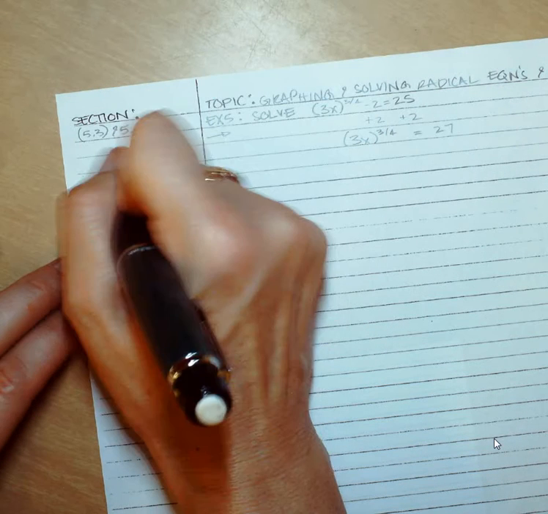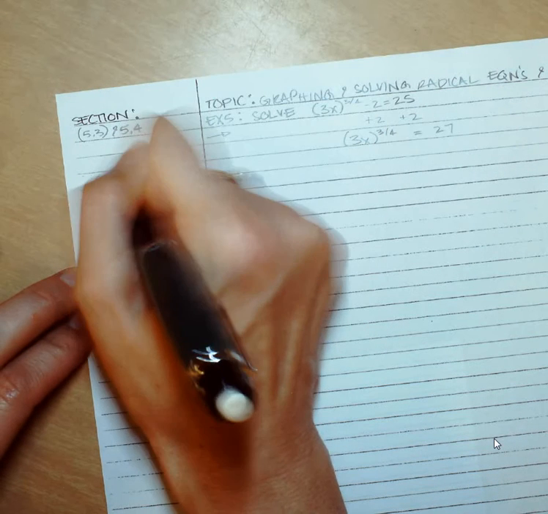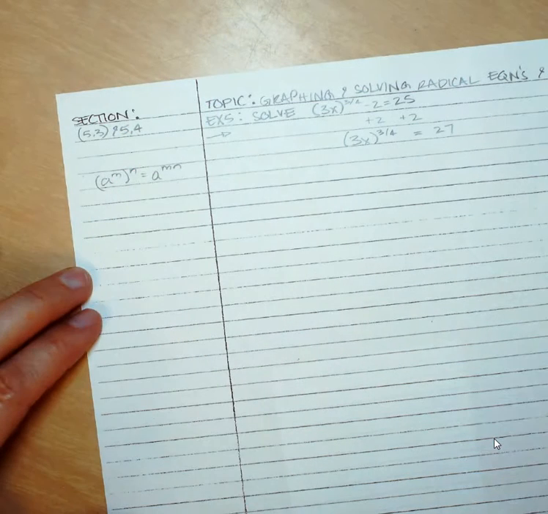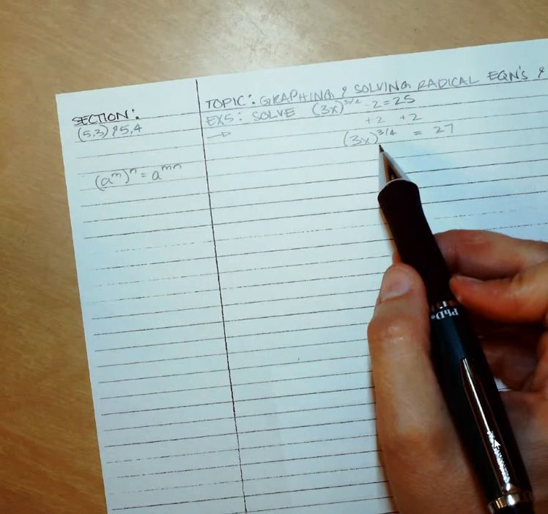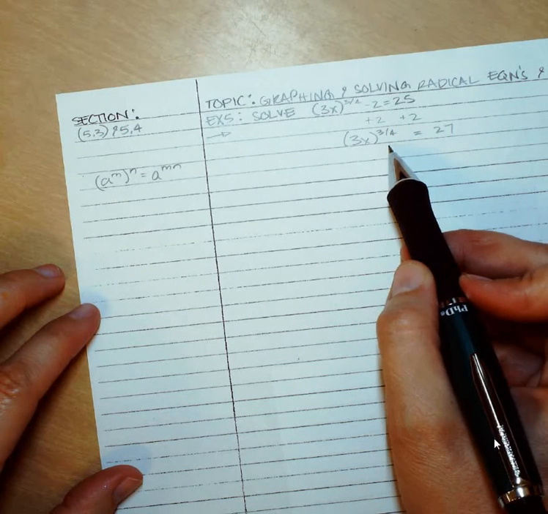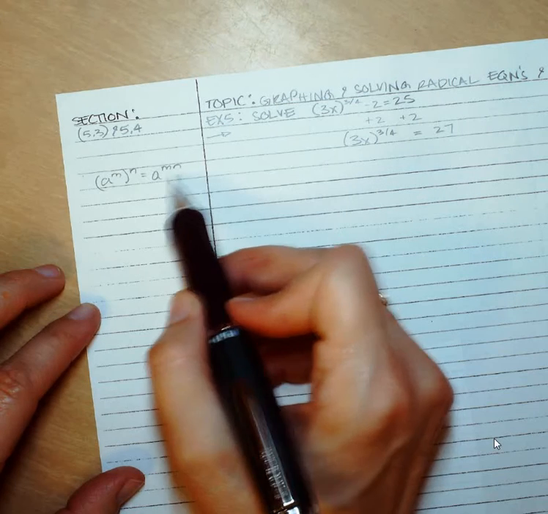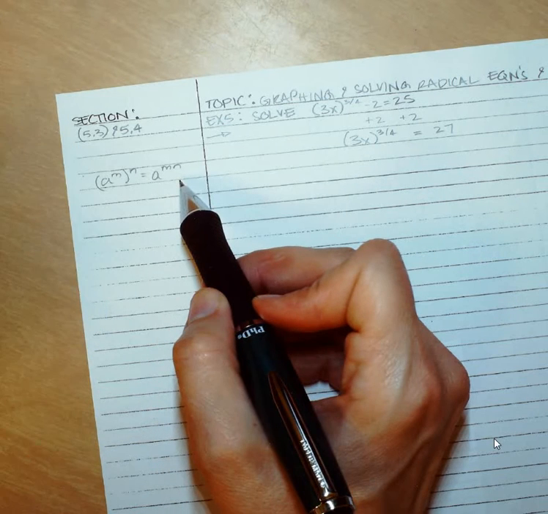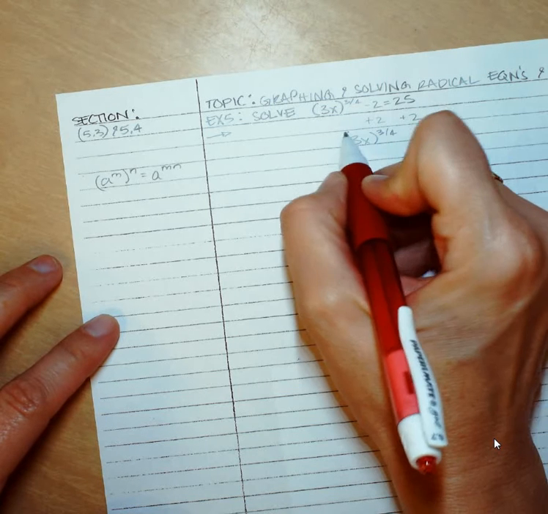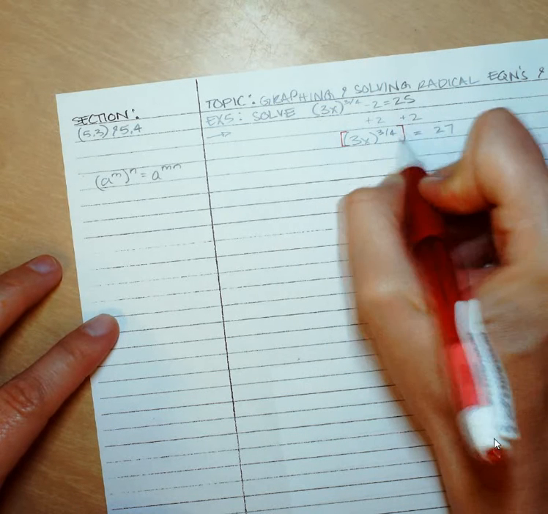If I have a to the m to the n, that's really a to the m times n. So in this case, I'm going to be raising both sides to the reciprocal of this exponent, so that when I multiply them together, the exponent will just be 1. So I'm going to raise both sides to the 4/3 power.